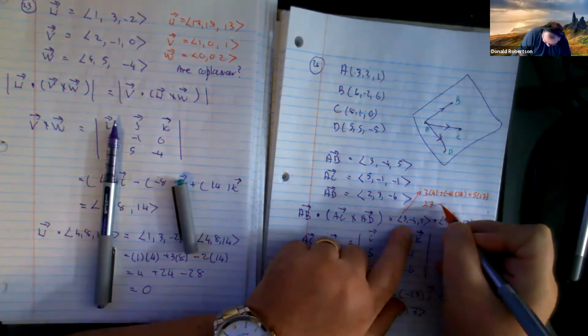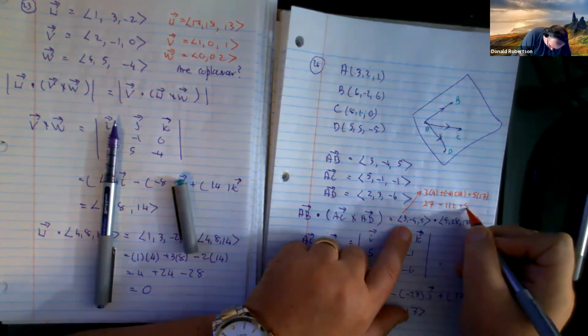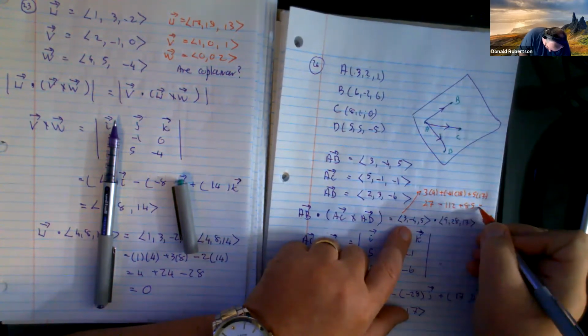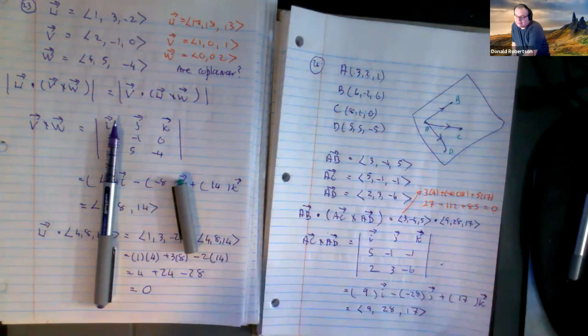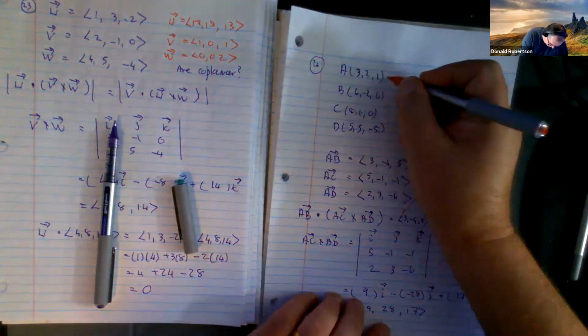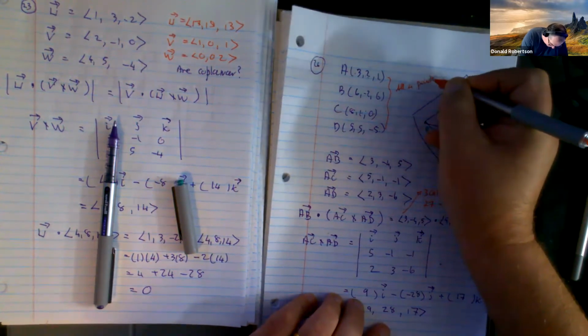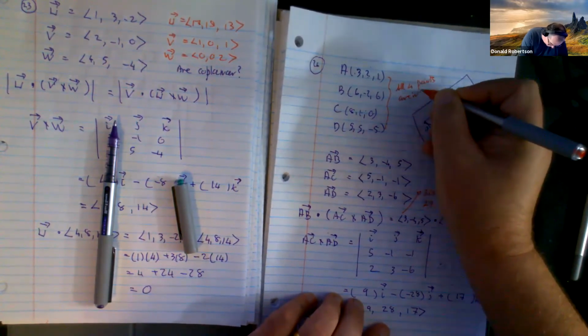27, take away 112, add 85. Am I good or am I good? It's 0. And 0 means those 3 vectors are coplanar. And because those 3 vectors are coplanar, haven't I now proved that all 4 points are in the same plane?